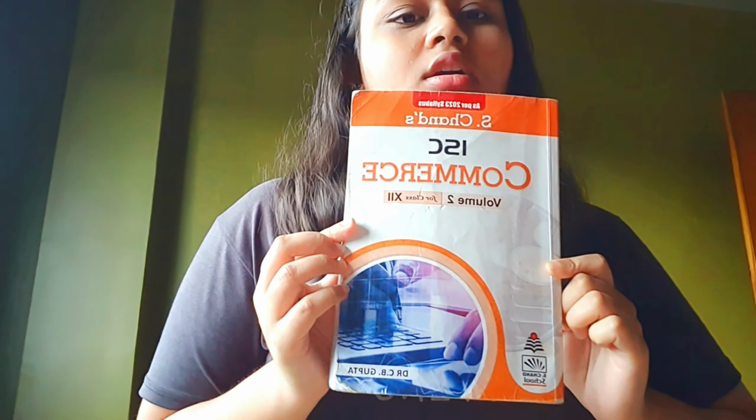And mainly in schools they teach commerce only, but some of the schools even have BST as a subject. So this is the book that we are recommended to follow, and the council also recommends this book only. And the price for this book is 685 rupees. And yeah, this is a nice book, I'll say this.